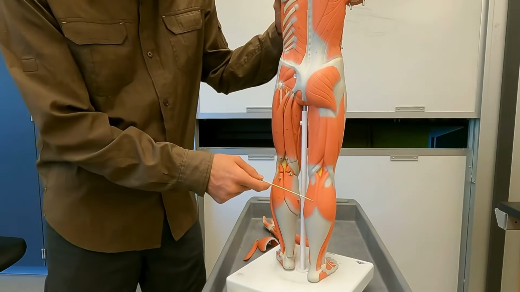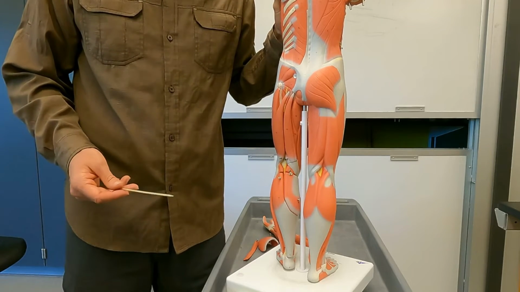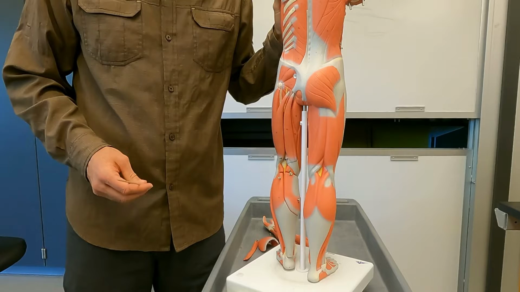And then there's another muscle beneath that called the soleus that does the same action.